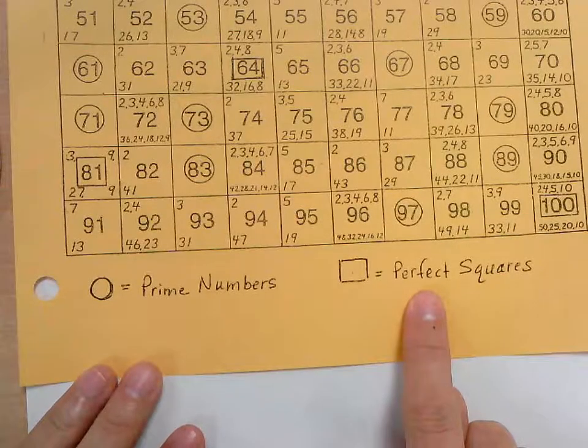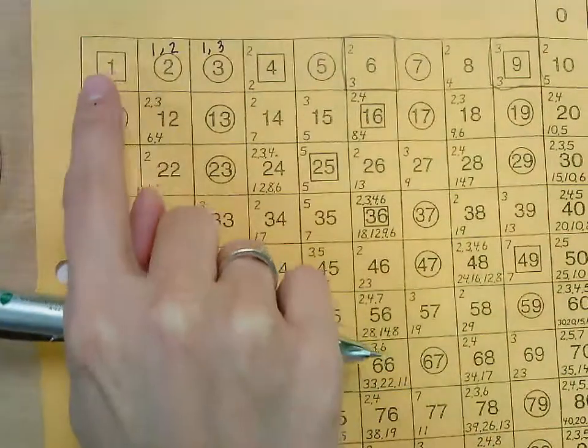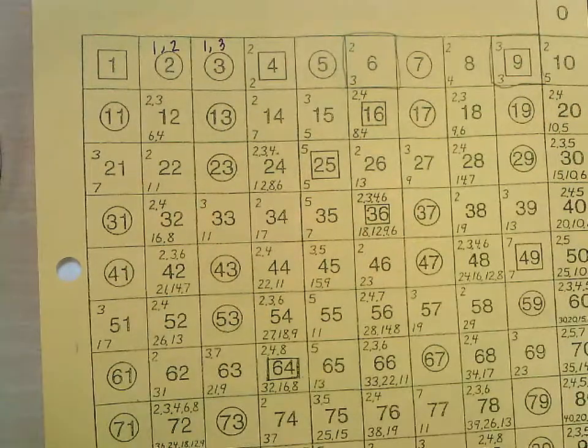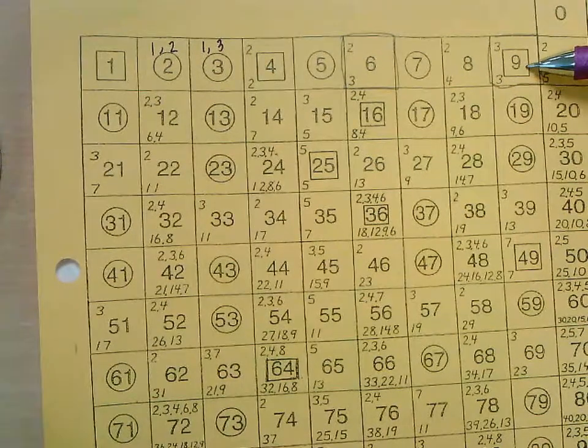All of the perfect squares have a square around them. What does it mean for a number to be a perfect square? Andrew? Kind of. Casey? Okay, so one number times itself equals that number, like 9's a perfect square because 3 squared is 9.